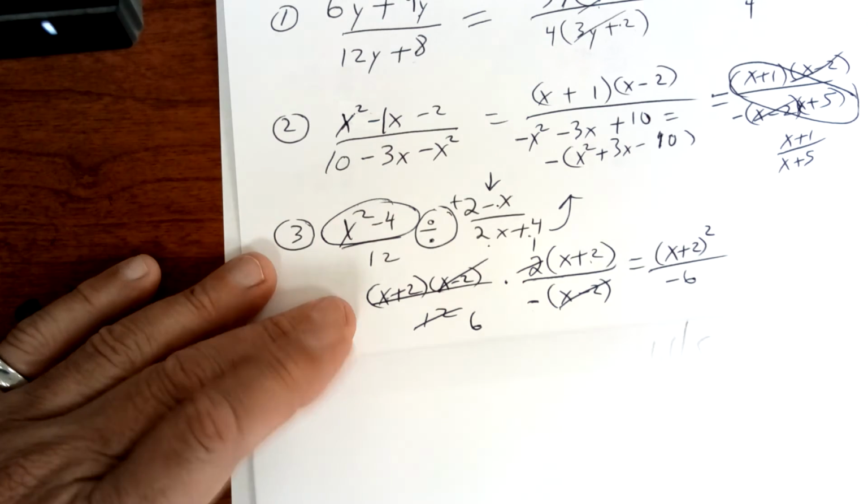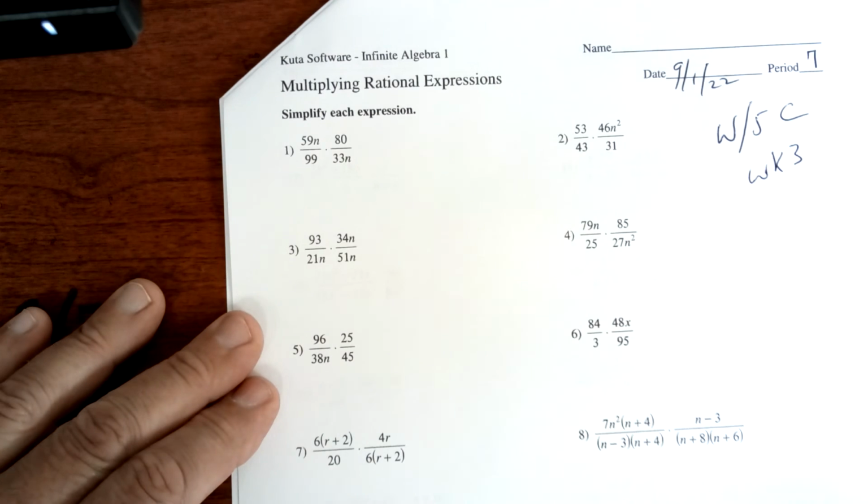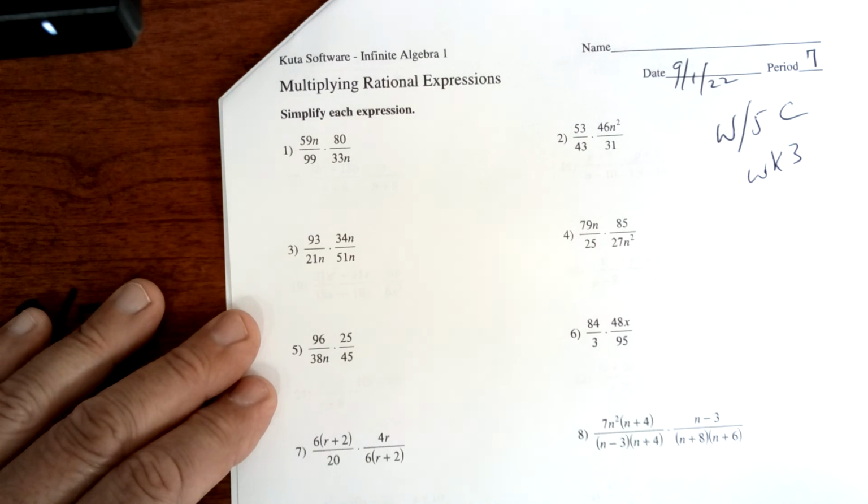And today you have a worksheet. If you get stuck, ask for help. Remember, if it's division, you have to flip it over. This is for 7th period.